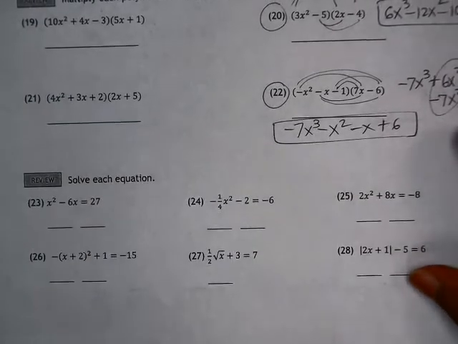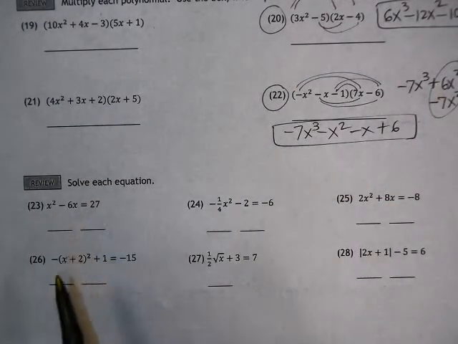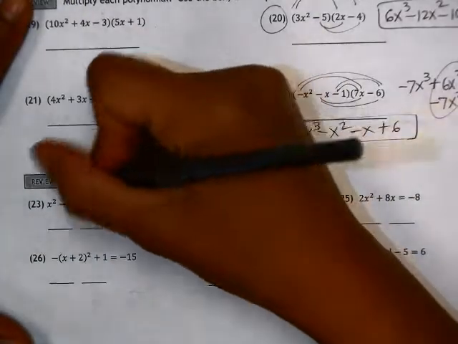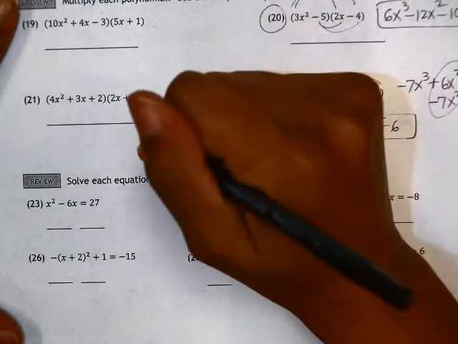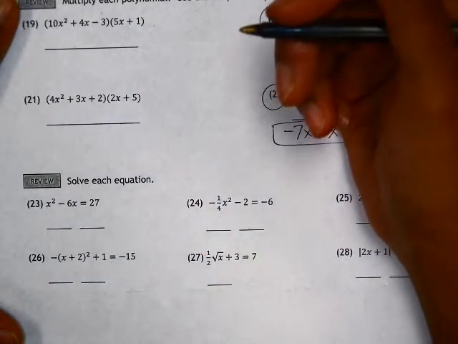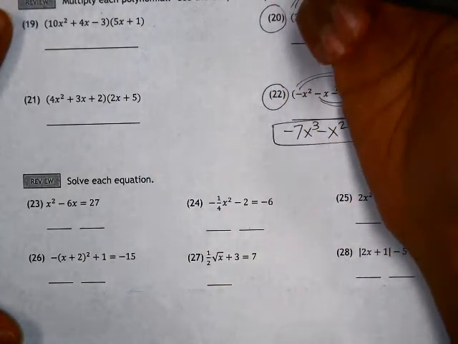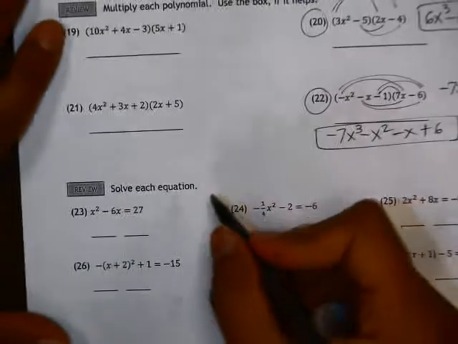This is worksheet 10.3 and we're looking at solving equations number 23 through 28. Looking at each of these equations, you have to decide what method to use, and there is more than one method to solve some of these problems. So use whichever method you feel most comfortable with.